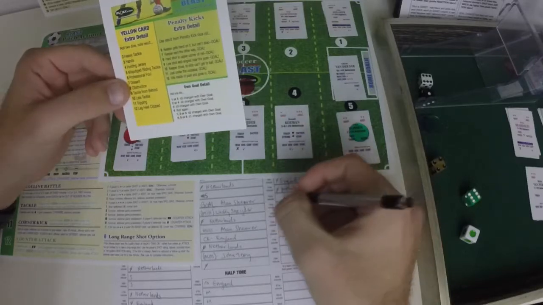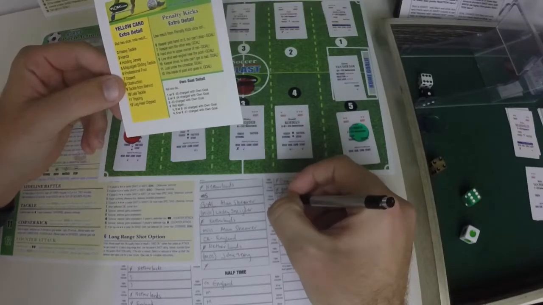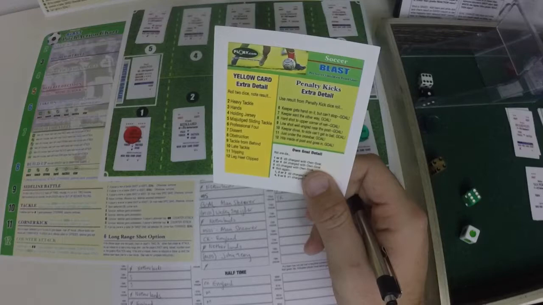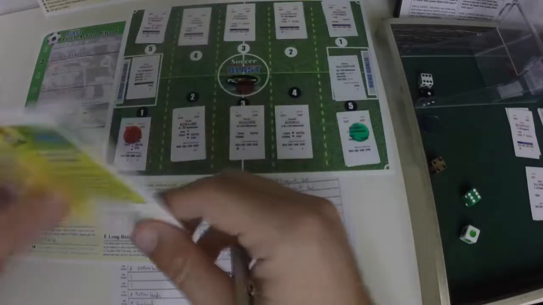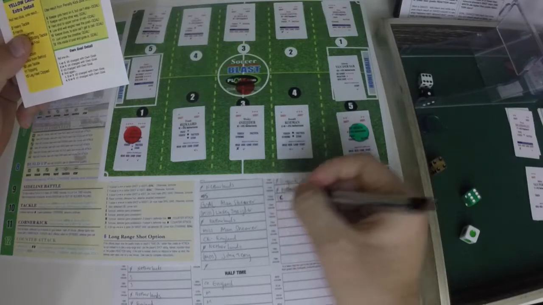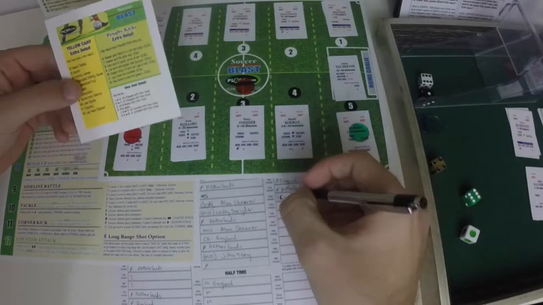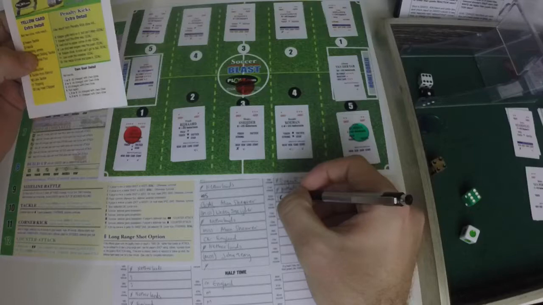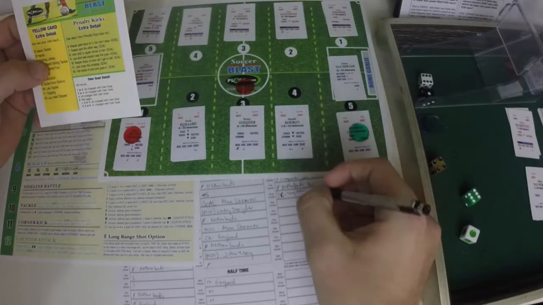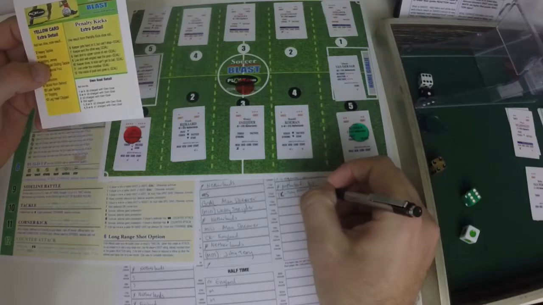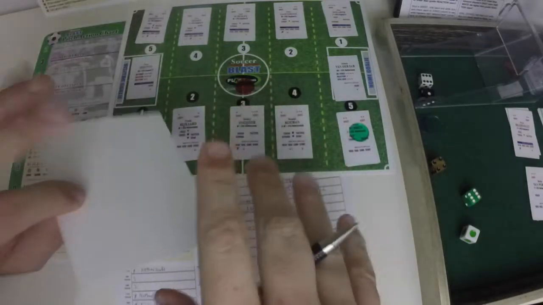So dissent. Looks like the yellow card here. Did I put a K down there? My gosh. Oh man. Just no good there. Not doing so well. So yellow card for who was it? Was it Tony Adams? Tony Adams for dissent. Dun dun dun.